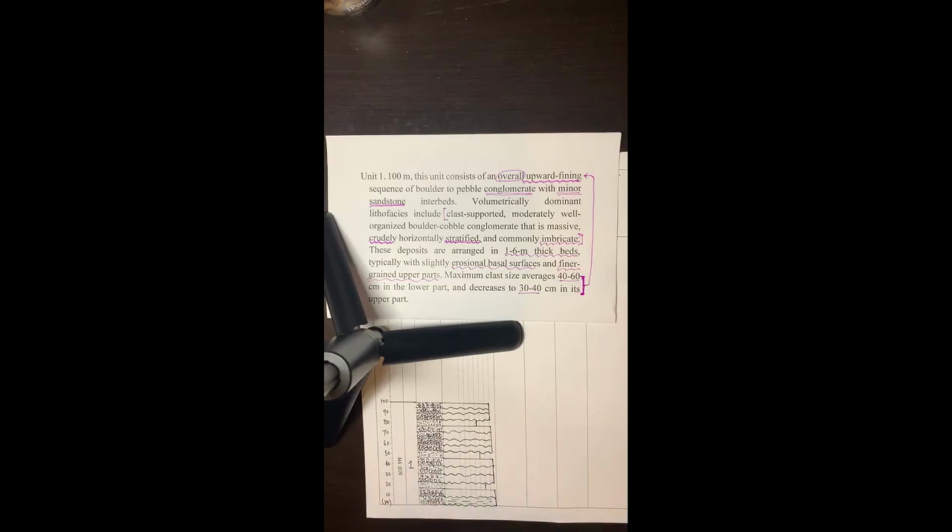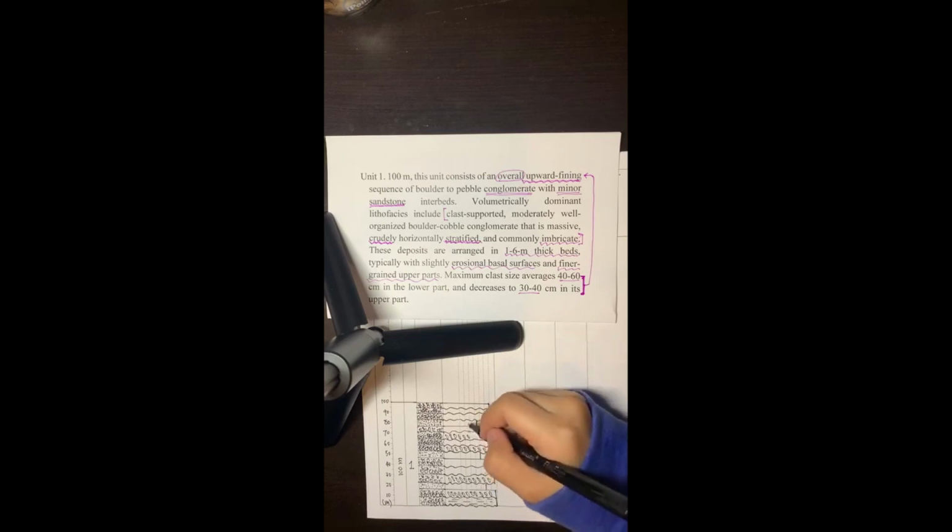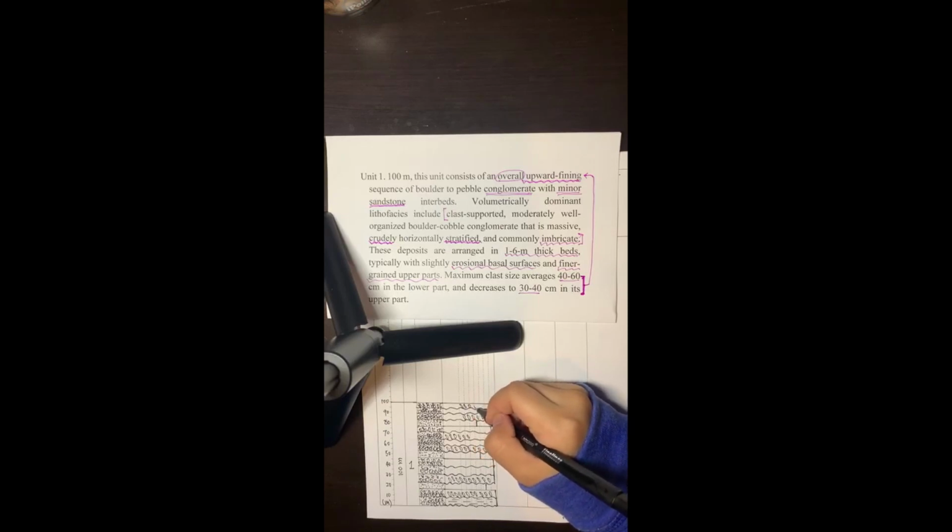Okay, and it also says imbricate, so there's also imbrication, and we can just draw imbrications on the conglomerate. Imbrication is very common. We can draw more of it. You don't have to fill up the entire beds for the purpose.